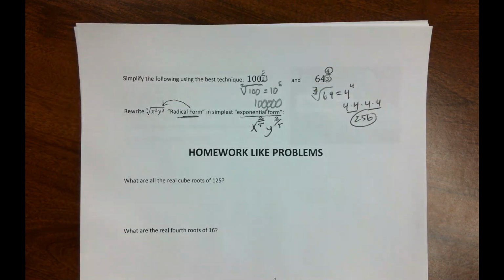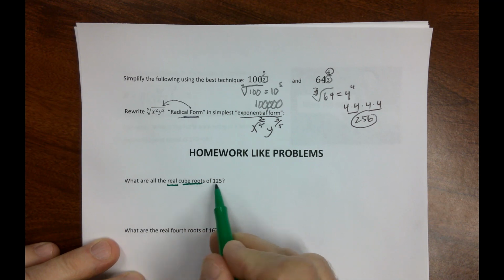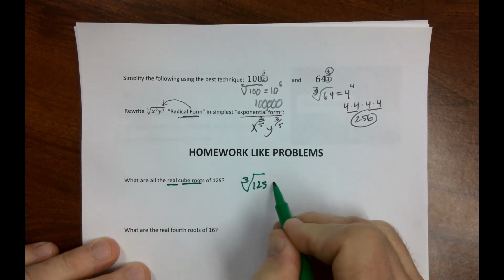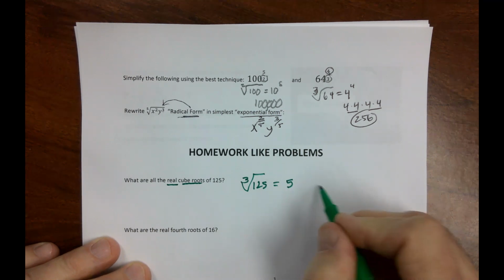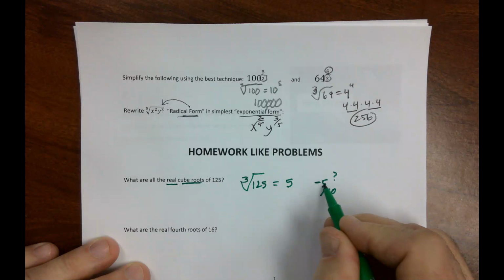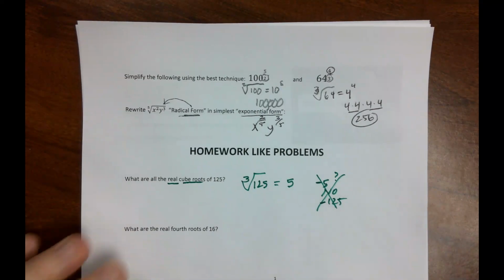Homework-like problems. What are all the real cubic roots of 125? Well, that's just asking you to figure that out, and that's just 5. Would negative 5 work? No. Why? Negative times a negative times a negative would give me a negative 125, so that's a no.